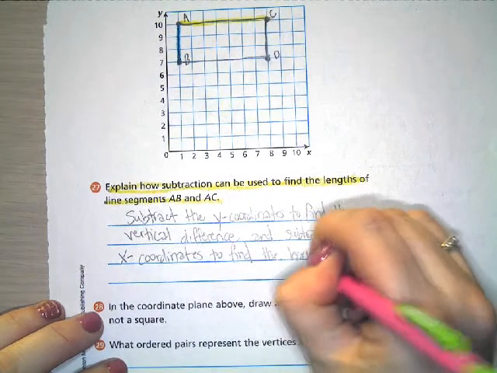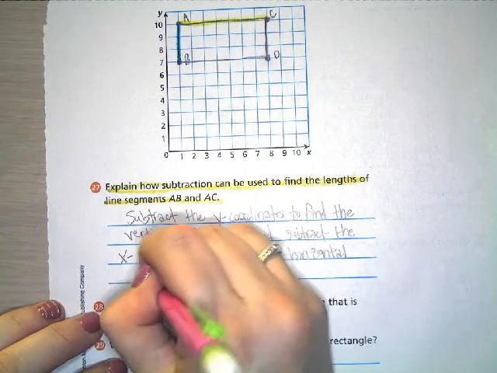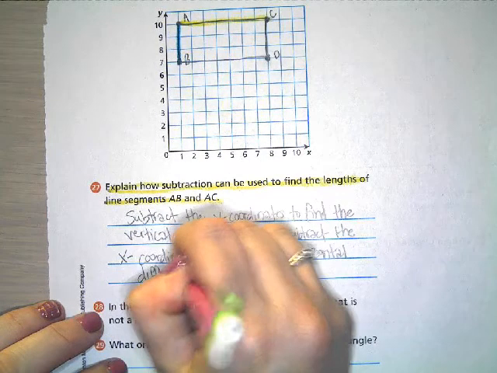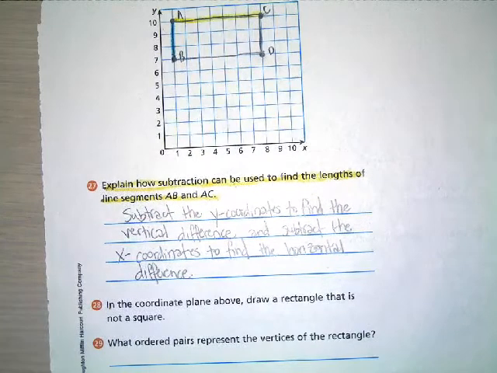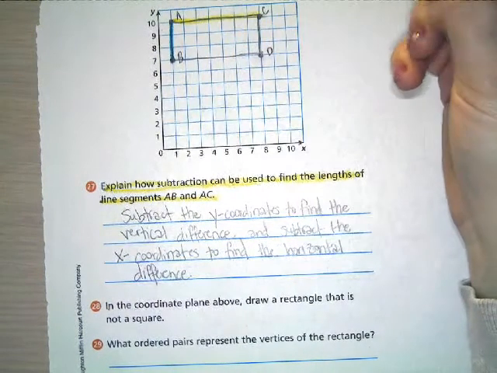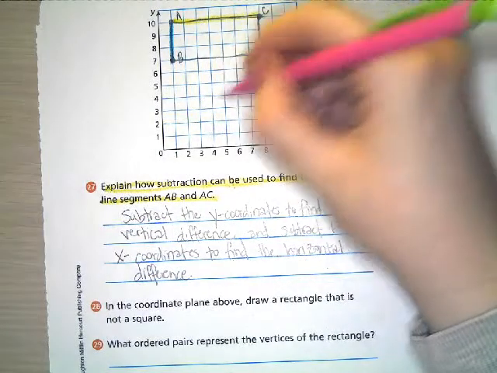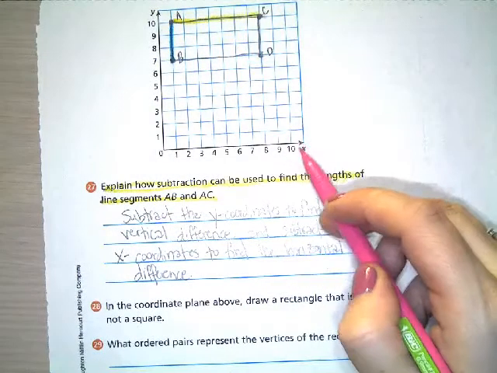I would save this phrase for your homework and remembering, because this is a question on there. Number 28 says, in the coordinate plane above, draw a rectangle that is not a square. Okay. Draw a rectangle that is not a square. Everybody's going to do this one.